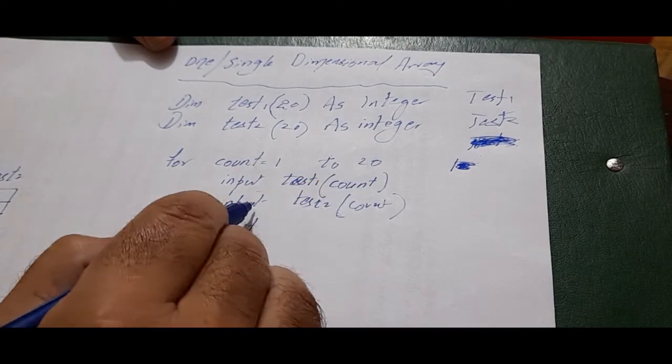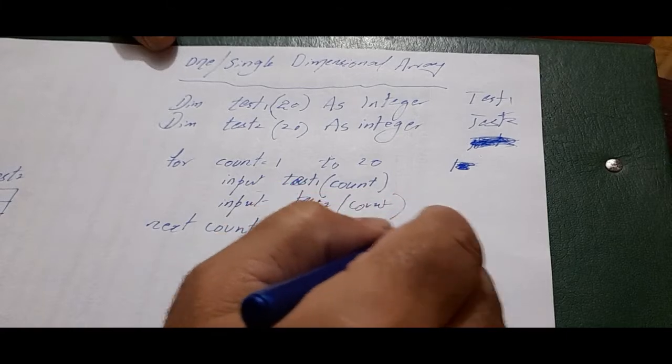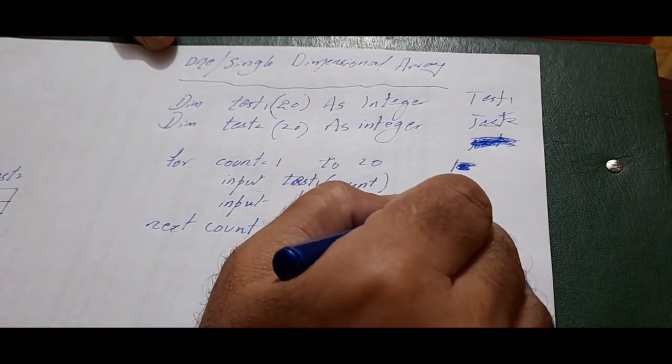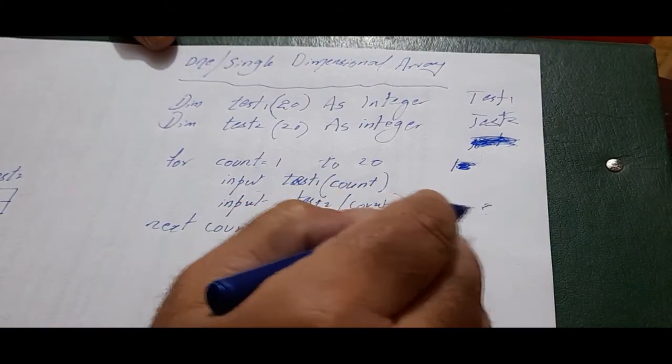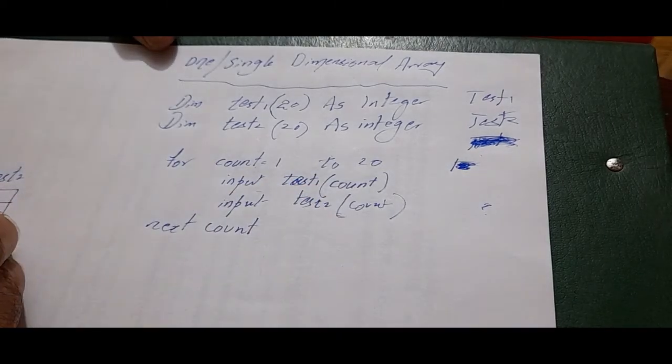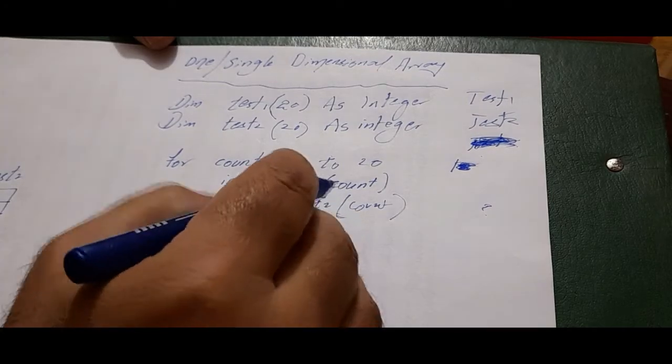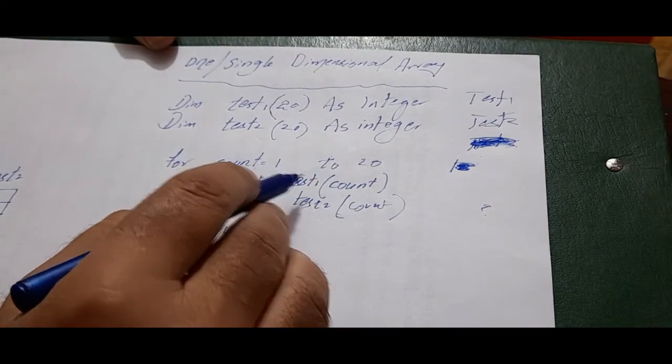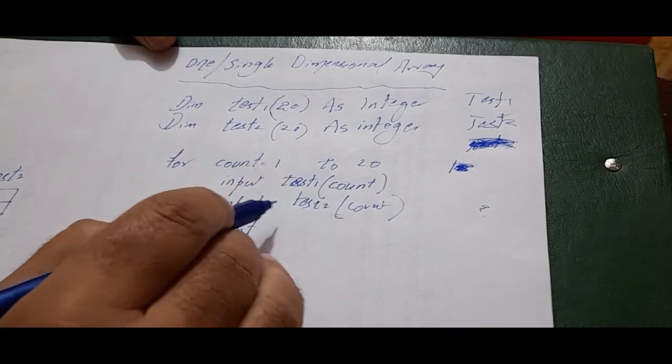On the second line, again there is an input statement. Again, in the BASIC language, when you run this, a question mark will appear. You type the number and that number will reside in the first location of test 2. For example, this student got 70 marks in test 2. So we are writing 70 in the first location. Why? Because count's value is 1 on the first iteration.